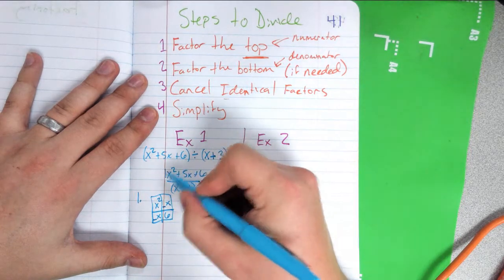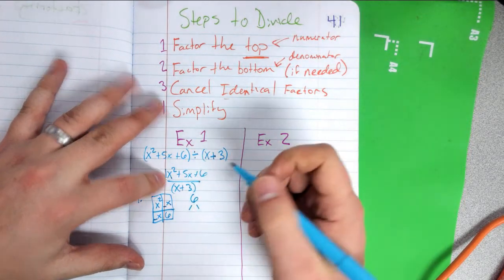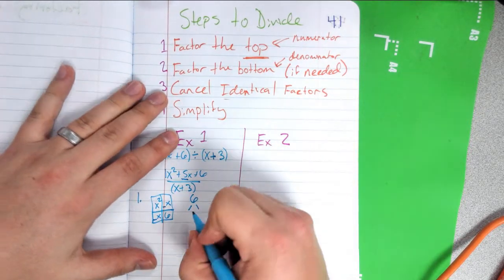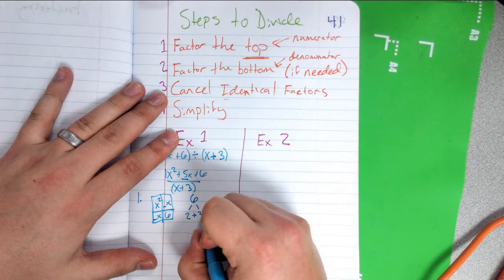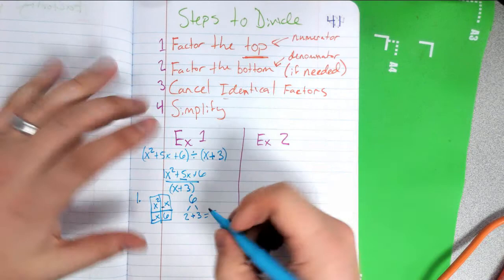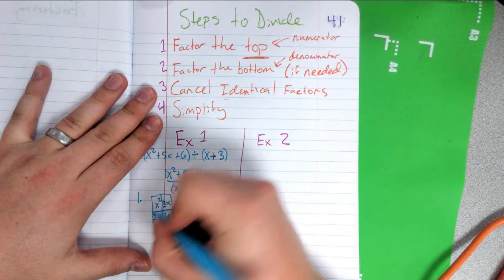Okay, I'll do 1 times 6 for my a times c, so that's going to be 6. I'm looking for factors of 6 that add up to, in this case, 5. So right here I've got 2 and 3. So 2 plus 3 equals 5, but 2 times 3 equals 6. So that's perfect. That's what I want.